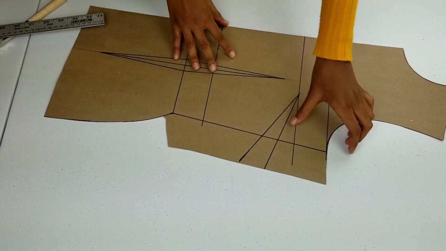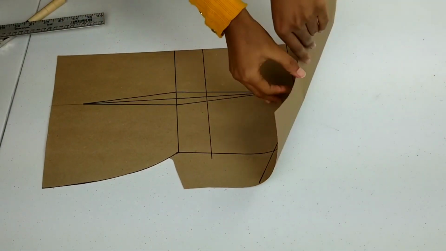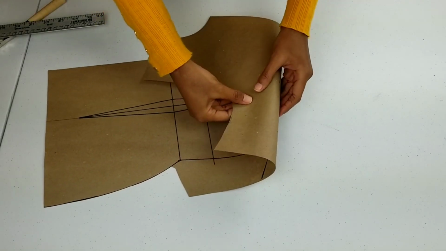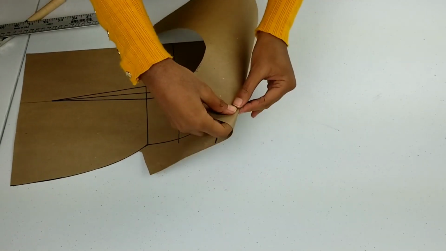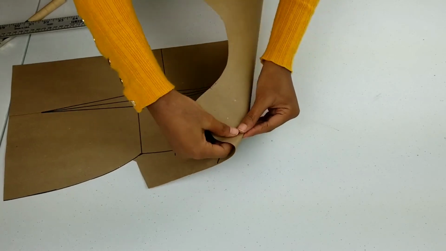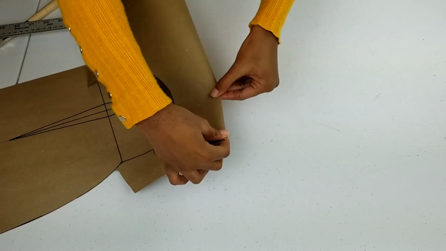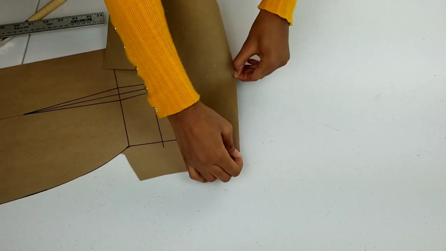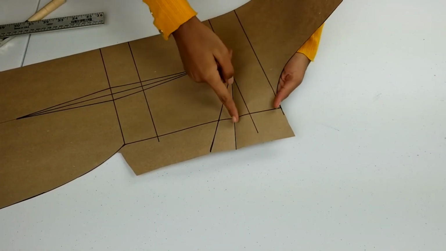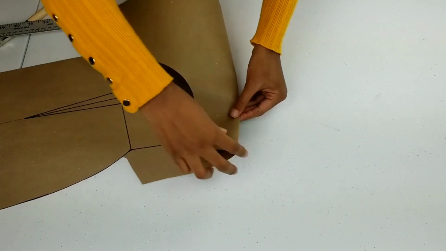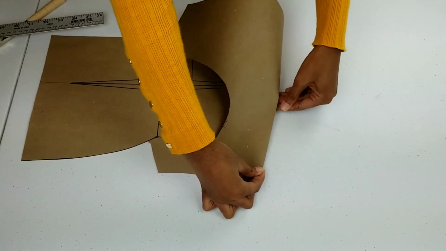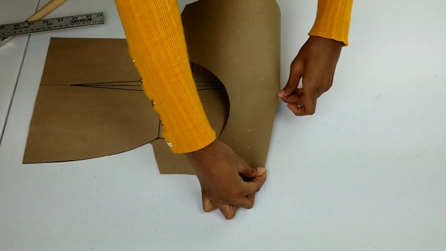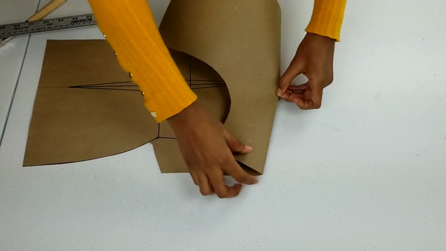And if you're not familiar with truing a dart, it's actually quite simple. I remember when I first started hearing about truing darts, I always thought it was like the super daunting type of task, and I thought it was more technical, but it really isn't. It's pretty much just folding your paper in the way that you would fold your dart, specifically on areas where that dart is sitting on like a diagonal line.